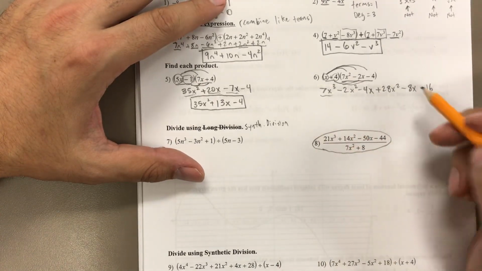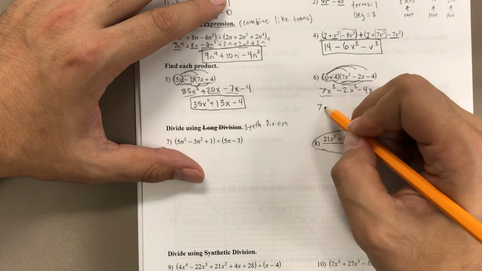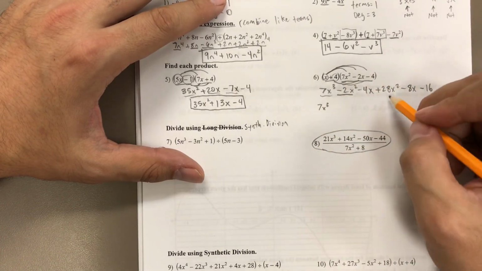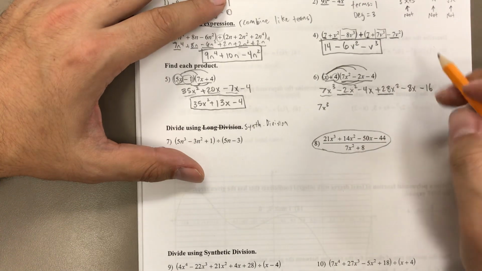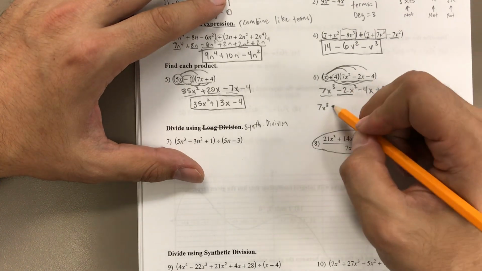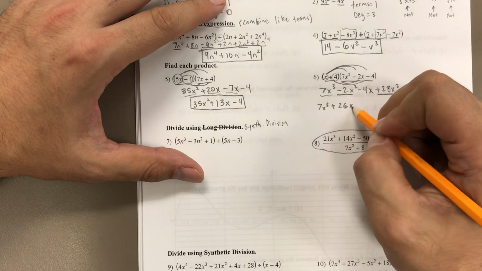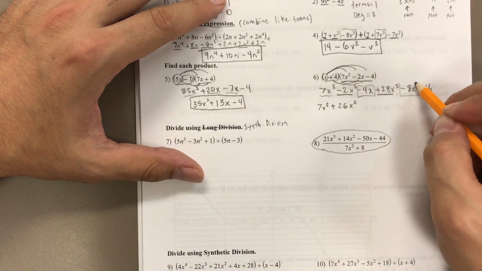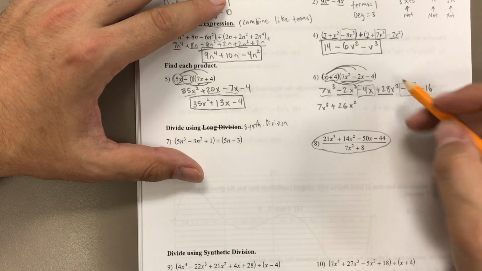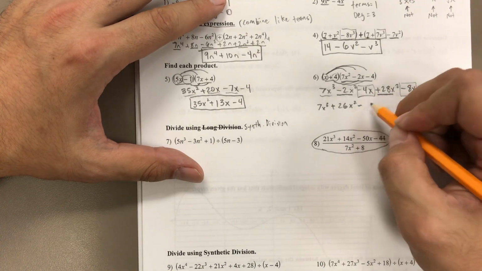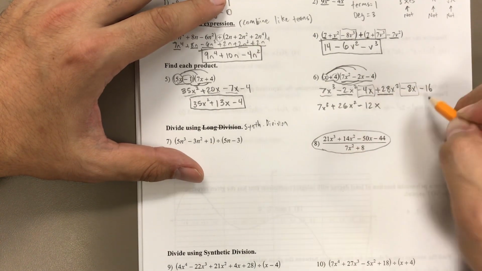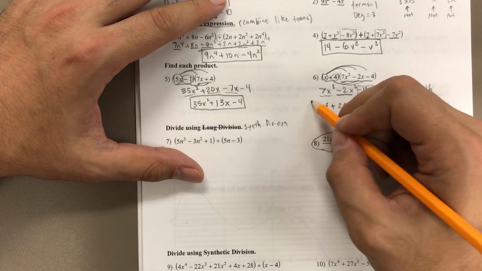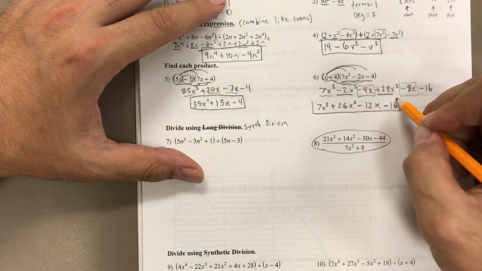So I don't have any more x to the thirds, so I just leave that as is, 7x to the third. I have a negative 2x squared and a positive 28x squared. So if I take 28 and subtract away 2, I get 26, so 26x squared. Then I have a negative 4x and a negative 8x. So if I have negative 4 and negative 8, if I add those together, I get a negative 12x. And then I don't have any other constants, so I just leave that one as is, negative 16. And there's my completed polynomial.